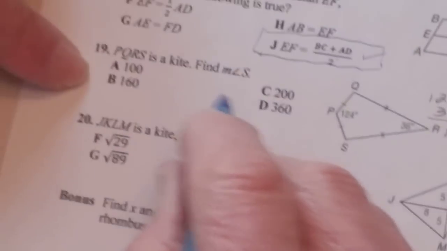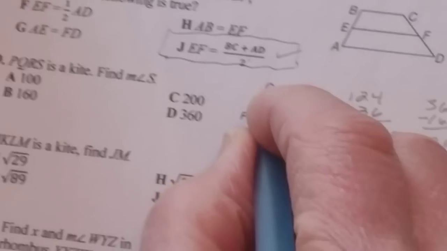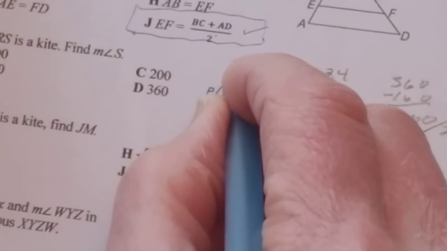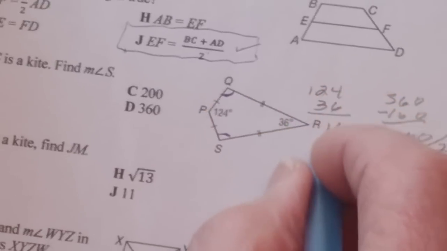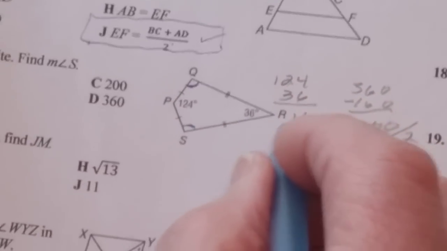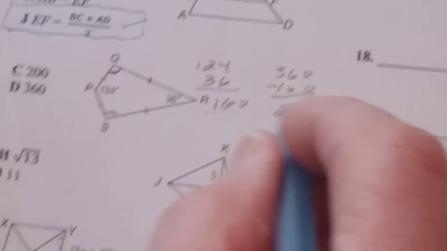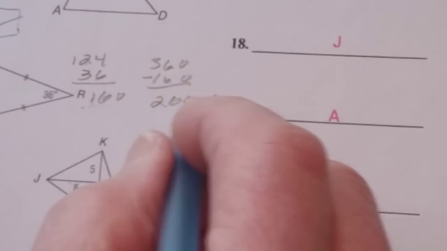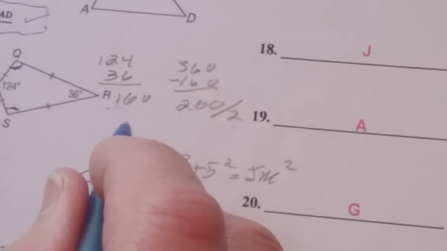Now we have a kite. Remember that these two, Q and S, are going to be congruent, all right? So all we have to do is add these two together, and we'll get a number, 160. Subtract that from 360, since it's a quadrilateral. It's got 360 degrees, so you get 200. Then you divide that by 2, and each one of those angles is going to be 100.